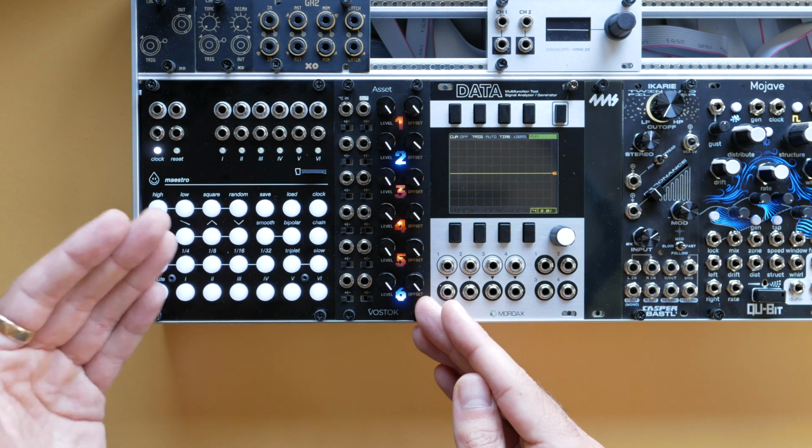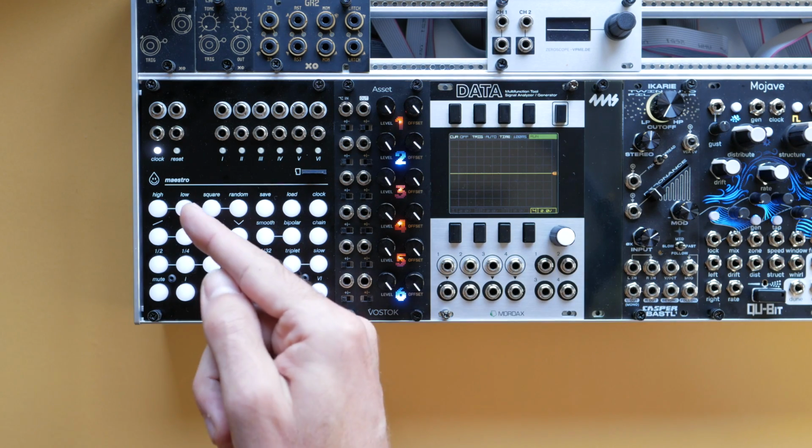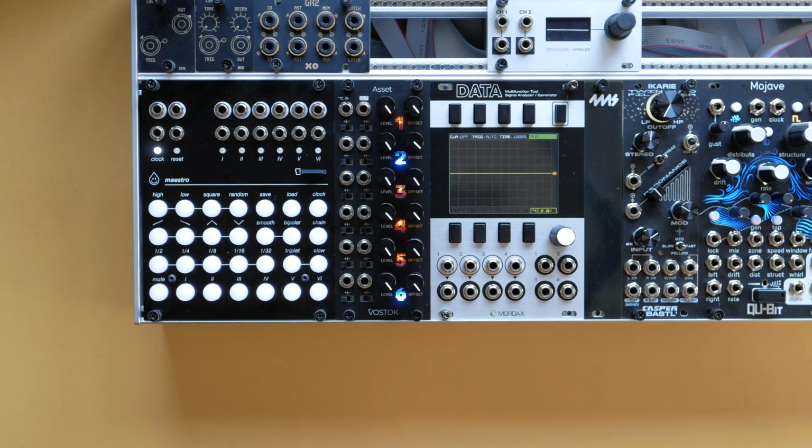In today's video we are gonna take a look at a couple of modules which I think make the perfect pair for hands-on Eurorack modulation, and these are the Acid Rain Technology Myestro as well as the Vostok Instruments ASSET. So let's take a look what these two modules are all about.